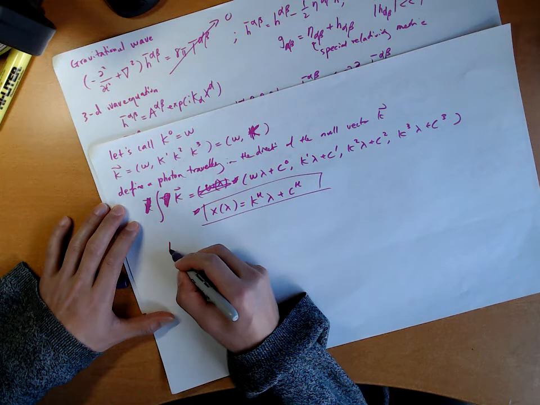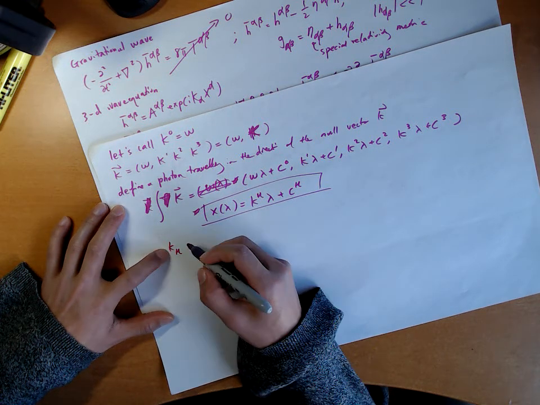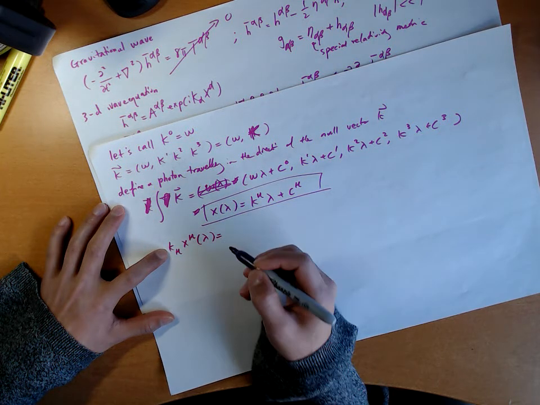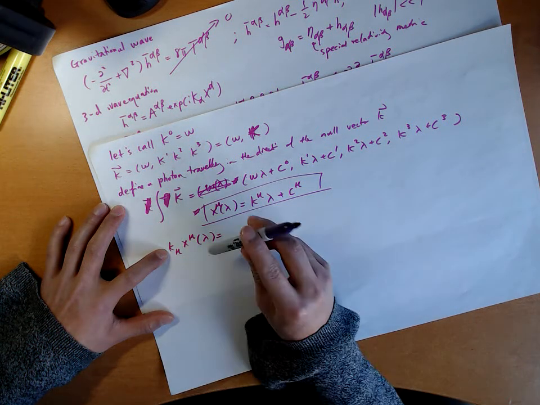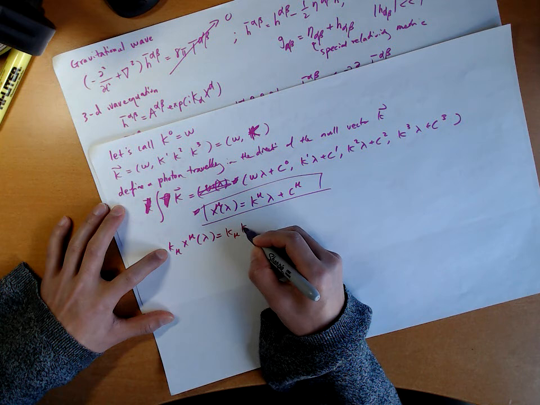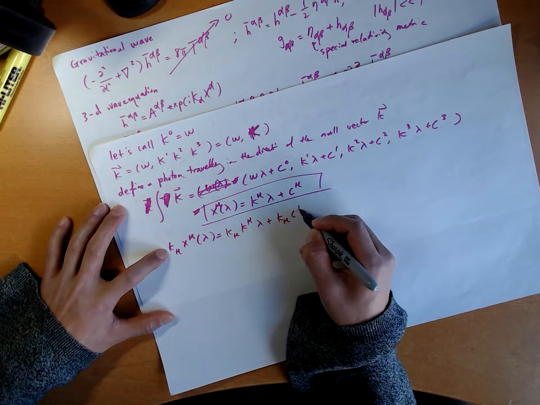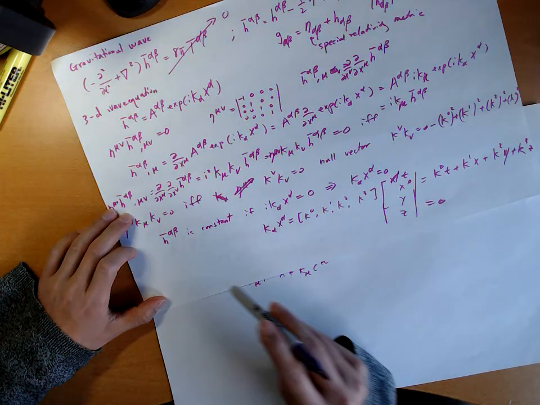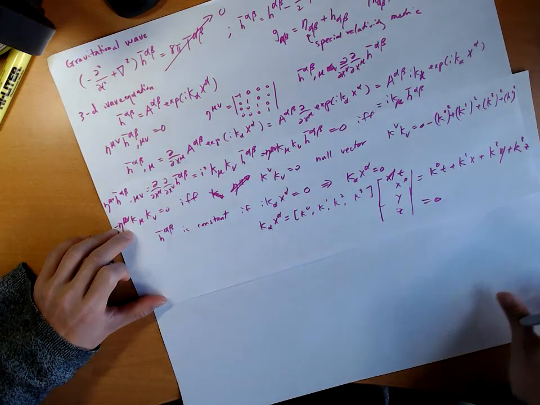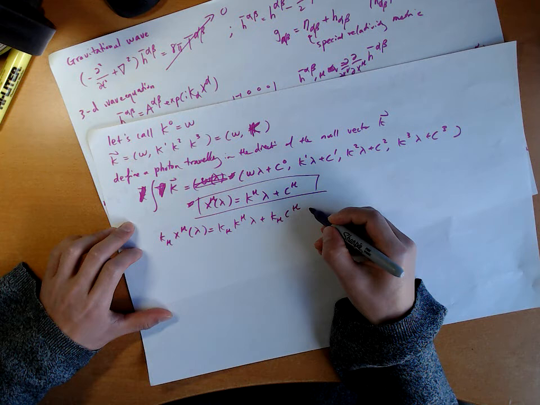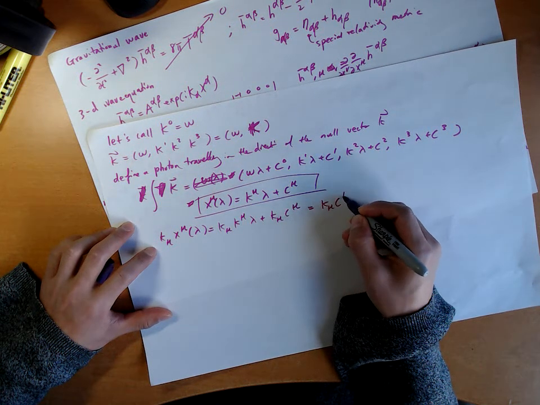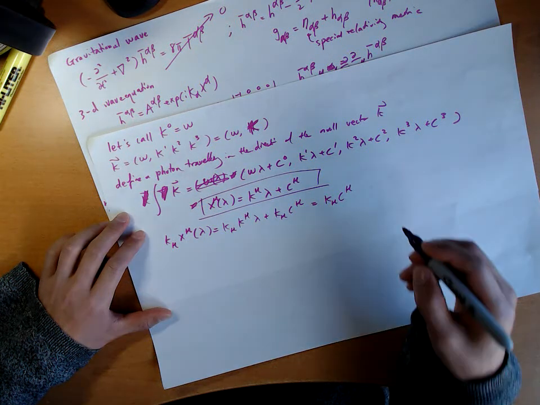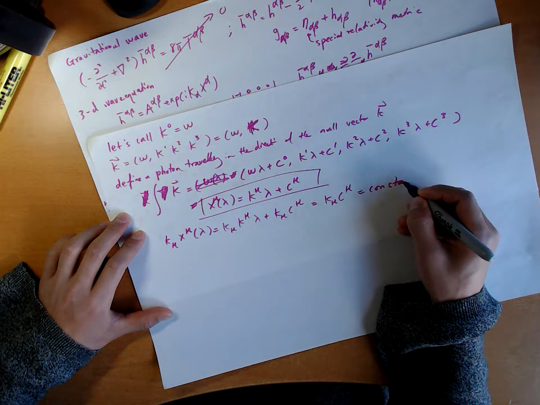Okay, so if we take its conjugate, so I forgot it here. Then we get k mu lambda plus k mu c mu. Well, we know what this is. This, according to this, is 0. So this has to be k mu c mu. Okay. And we know this has to be constant because the c mu is constant.